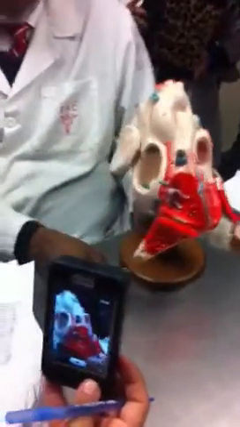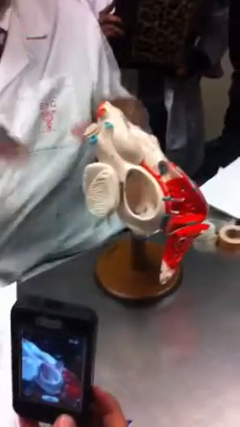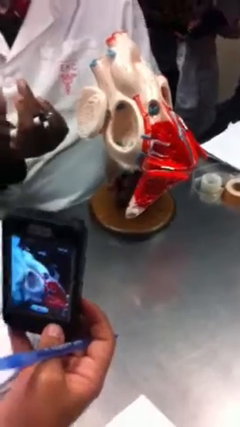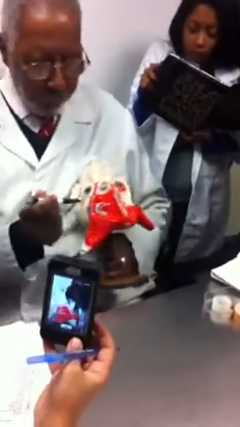Okay? All right. Now let's talk about what happens when the SA node stimulates the AV node. Both atria will contract simultaneously, pumping blood through the AV valves into both ventricles. On the right side, the AV valve is a tricuspid valve. It has three cusps. Okay, let's look at it. These are the cusps. See these?